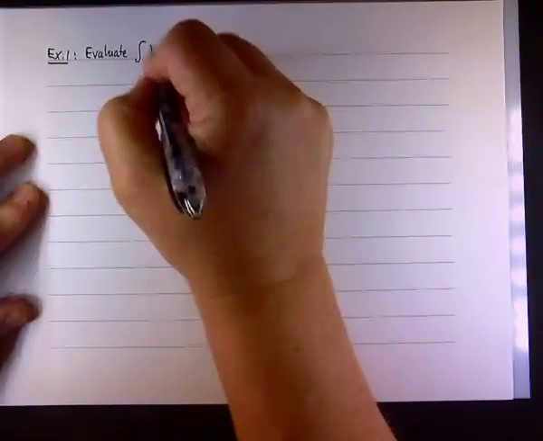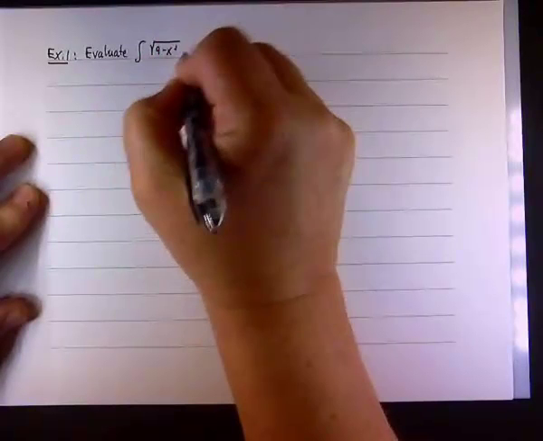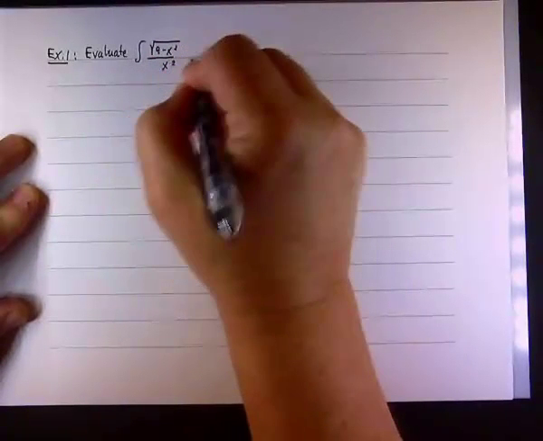1. In this example, we need to evaluate the following integral. It's an indefinite integral. The numerator will be the square root of 9 minus x squared, and the denominator will be simply x squared dx.